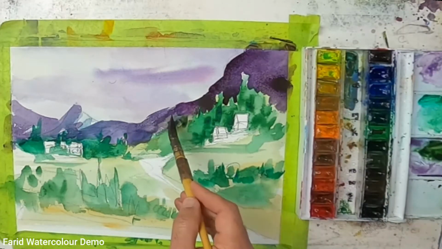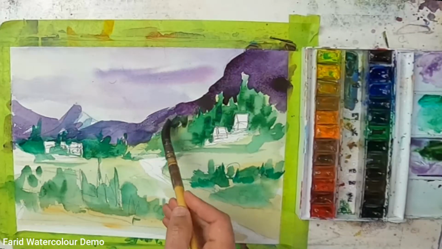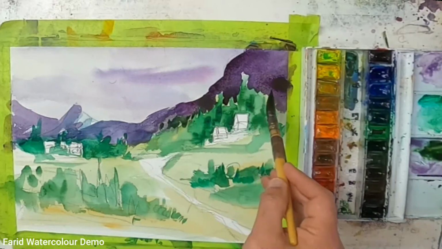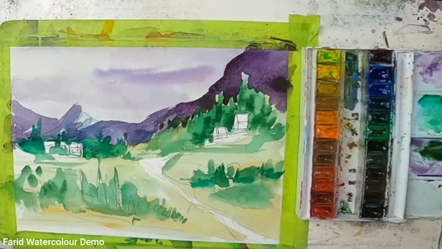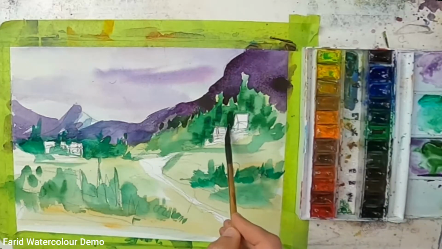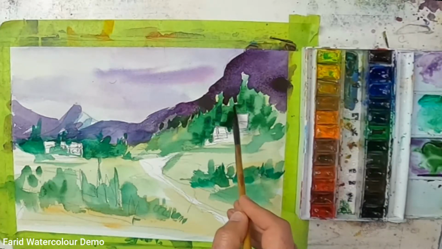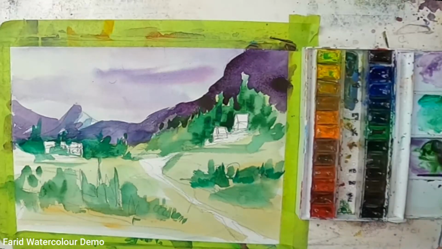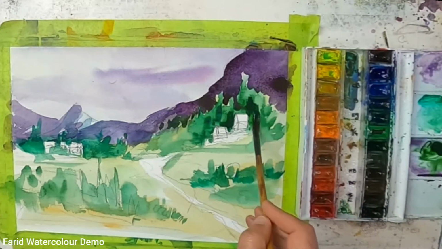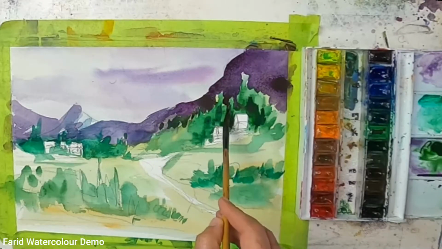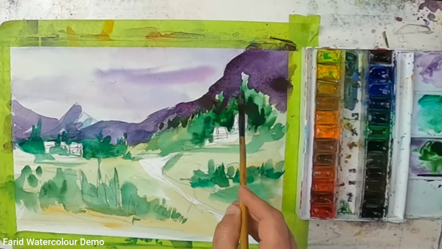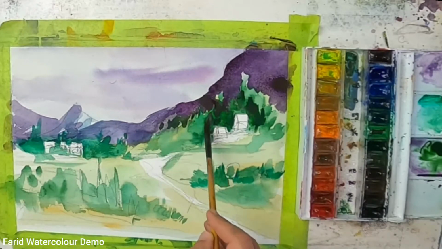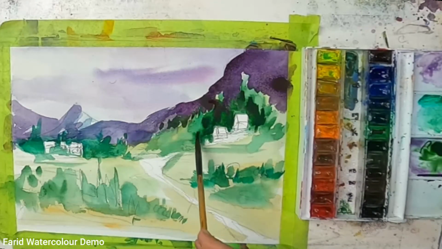I'm adding some dark greens on the mountain, so it gives us a kind of variety of dark and light paints on the background. Also, by adding some dark values on the trees, we can get a better shape of the tree, and it gives us a kind of real 3D form of the tree.